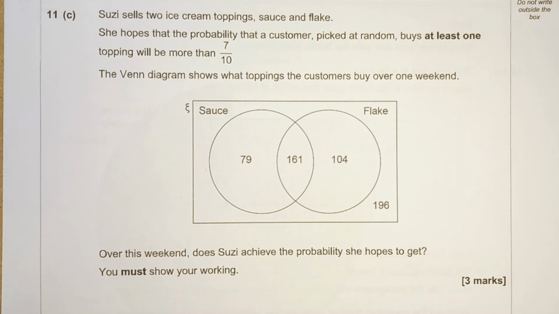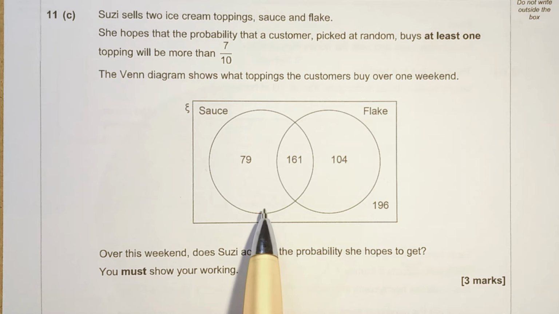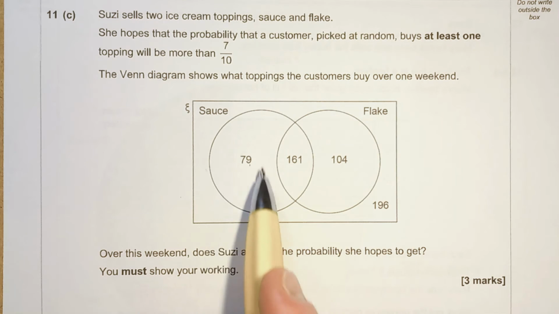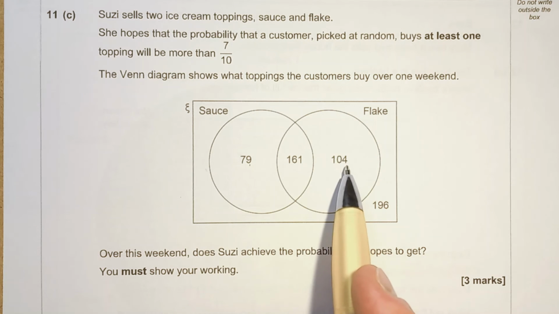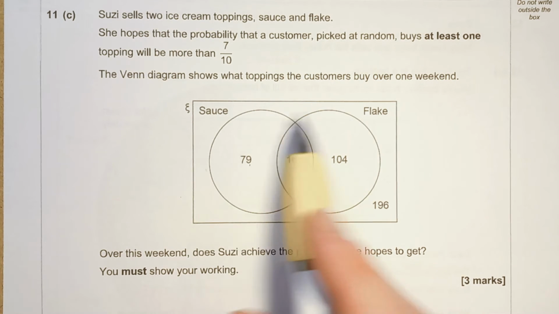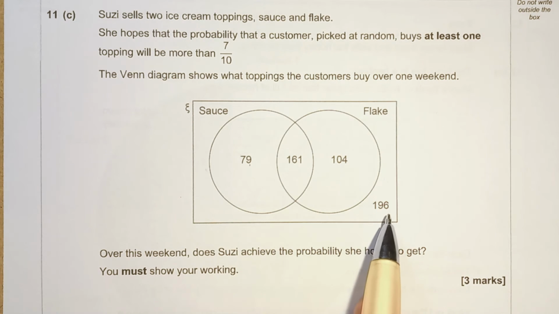The Venn diagram shows what toppings the customers buy over one weekend. 79 of them had just sauce, 104 people had just a flake on top, 161 people had sauce and a flake, and 196 people didn't have any toppings at all. Over this weekend, does Susie achieve the probability she hopes to get? You must show your working.